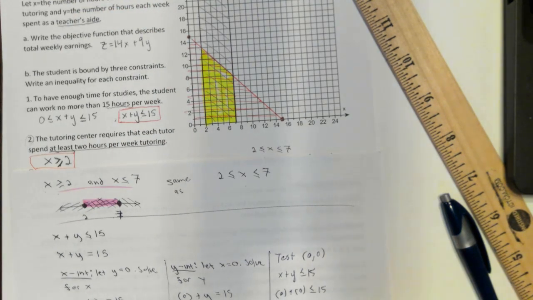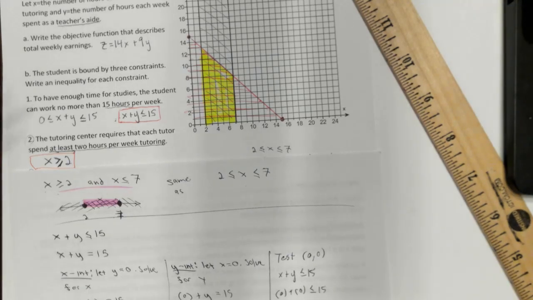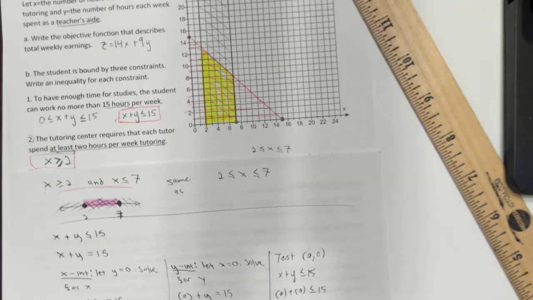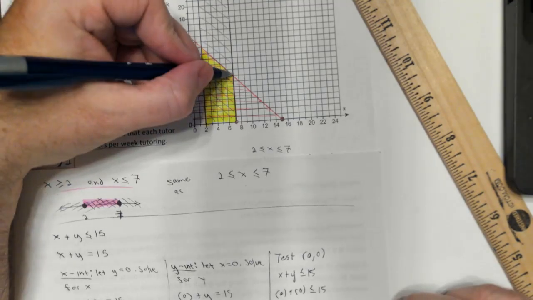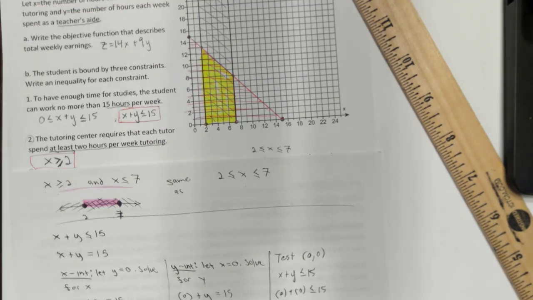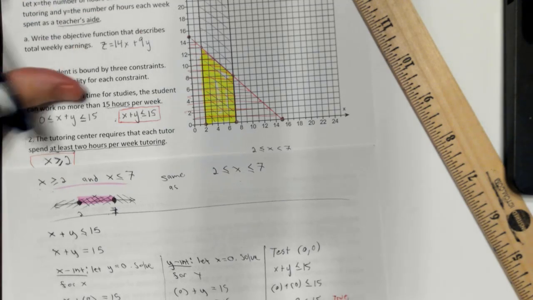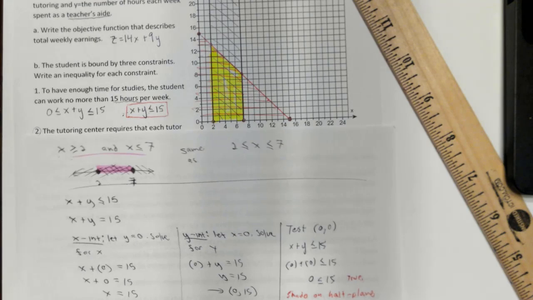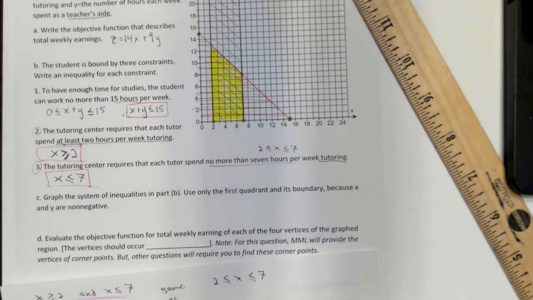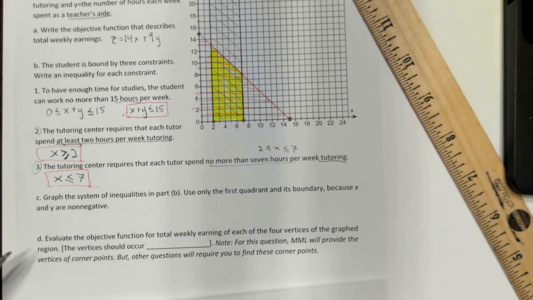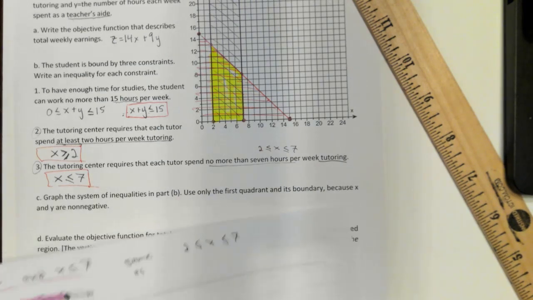So it's a trapezoid. It's easy to find your corner points by looking at the graph. So I'm going to use the graph because it's here, but I think I need to show you how to find the corner points if they didn't give you a grid and you had to graph it yourself. Okay, so let's see, graph the system.